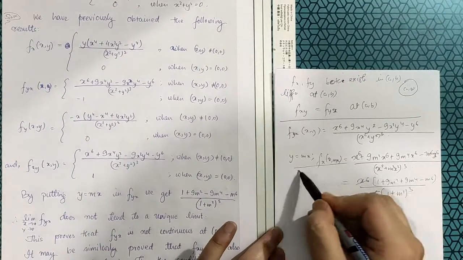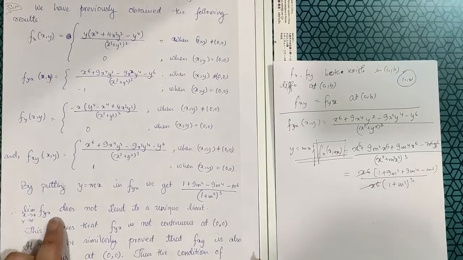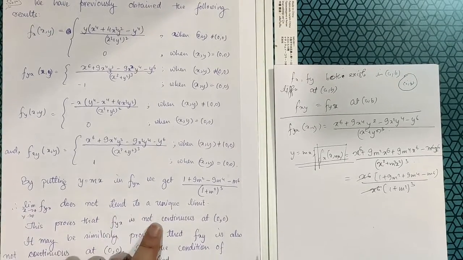Hence the limit does not exist, it does not tend to a unique limit.